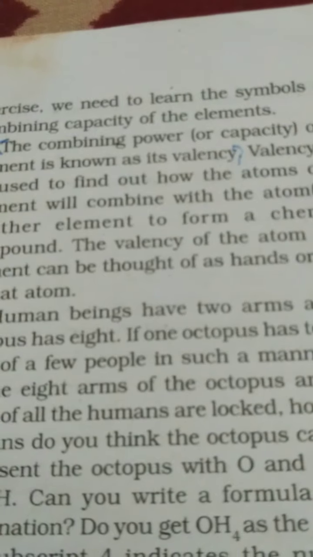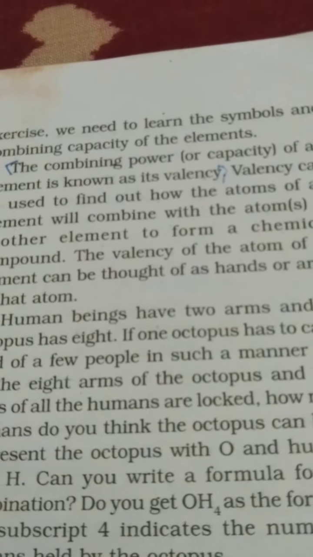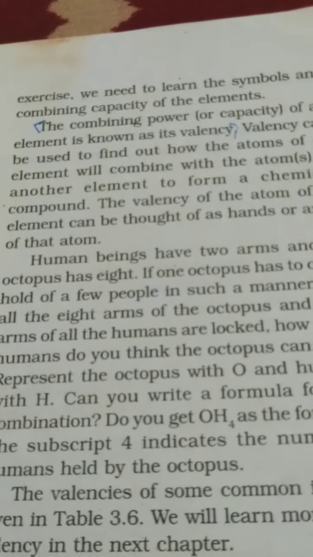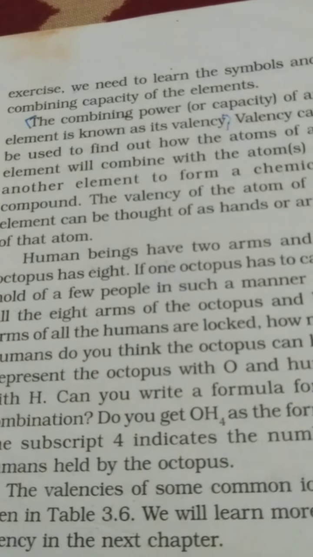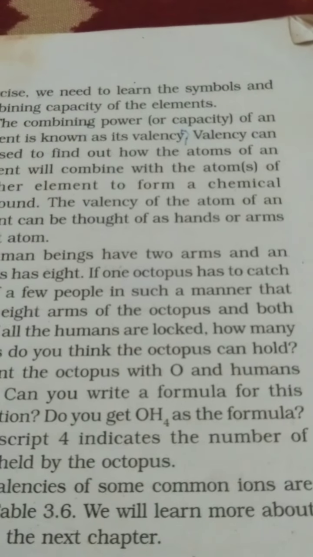It is valency, children. Valency is the combining capacity of any element. What is valency? Let me tell you first that valency is related to the number of valence electrons. What are valence electrons? You know that every atom has different shells, which are called energy levels, and in these energy levels electrons are arranged.